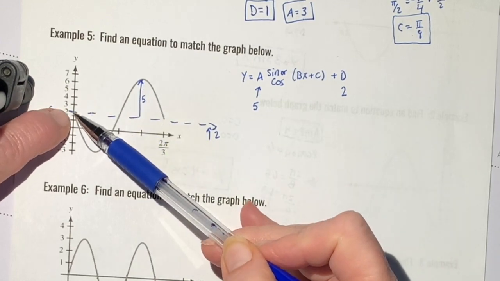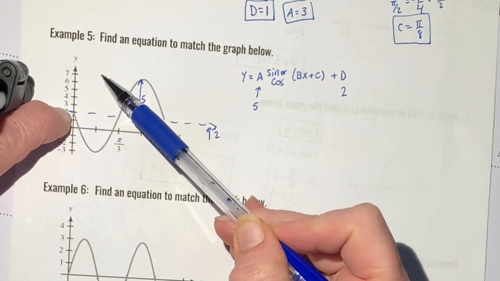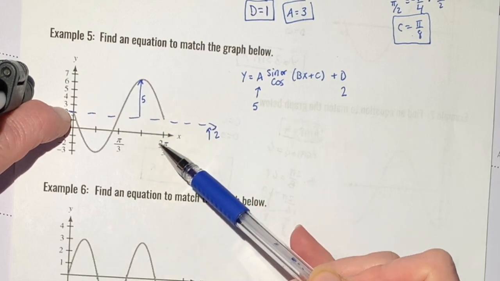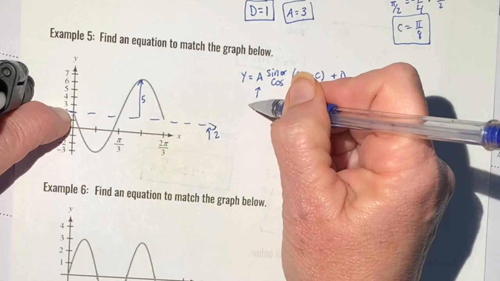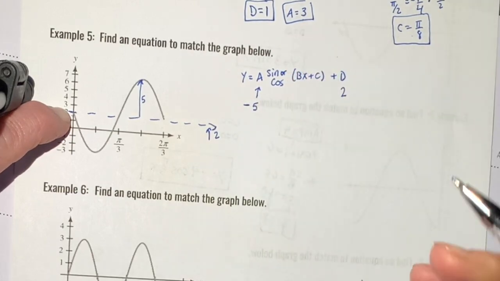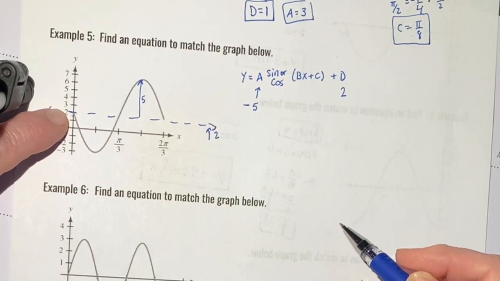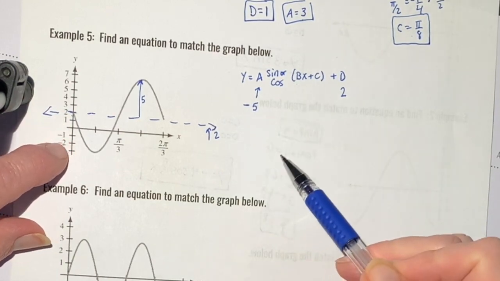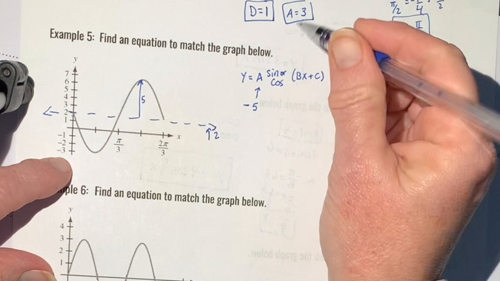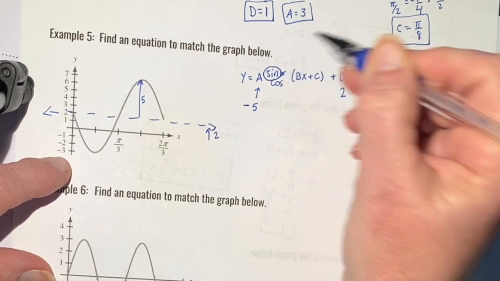But notice that sine typically goes to the maximum first and then to the minimum. This one goes down first, so we would take care of that with the negative to make the reflection. Okay, so now I just need to finish my B and C, and that will be everything I need to be able to graph this. I'll circle sine, which is the one we're going to use to model this.